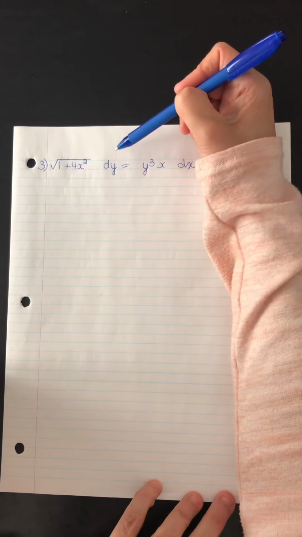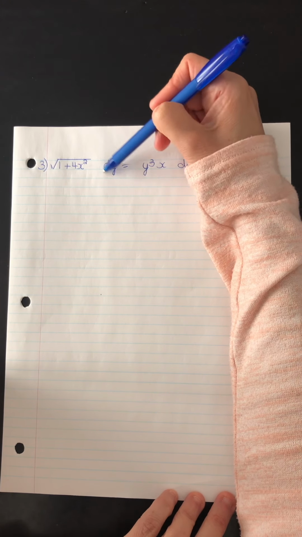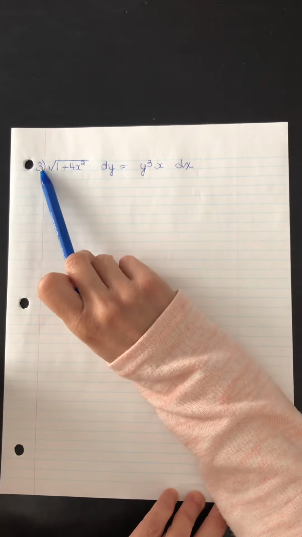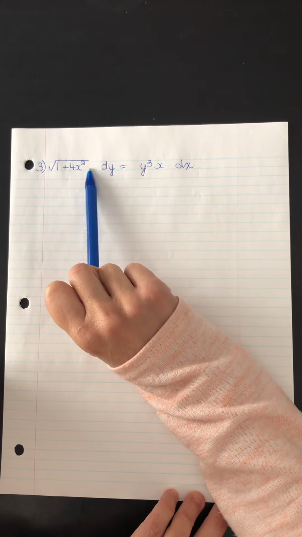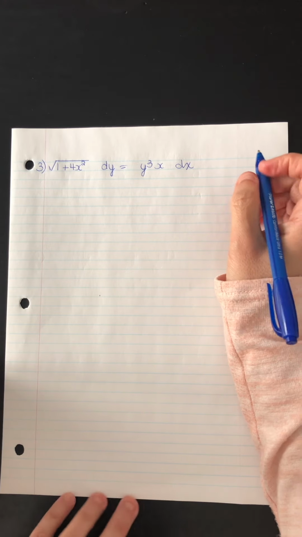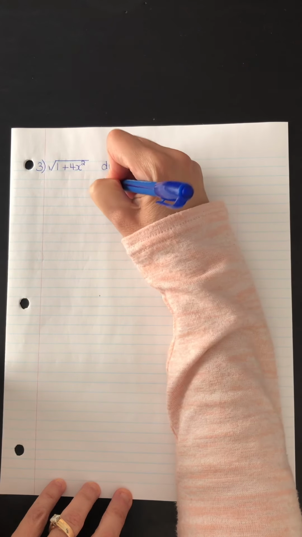Okay, so the first thing to do is correctly separate the variables. Well, we got a lot of problems here because the differential dy is here. We do have x stuck to it. So we have to divide both sides of the equation by the square root of 1 plus 4x squared. So we can do that first, perhaps.